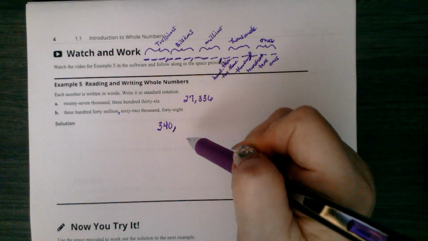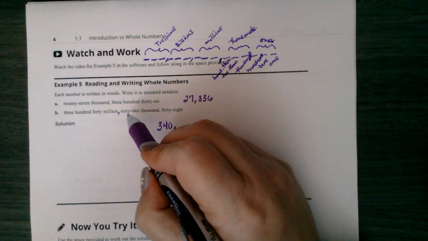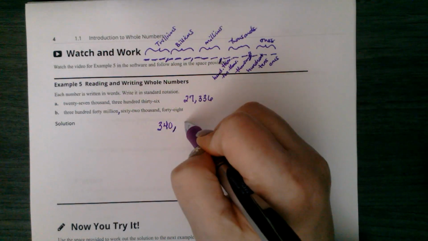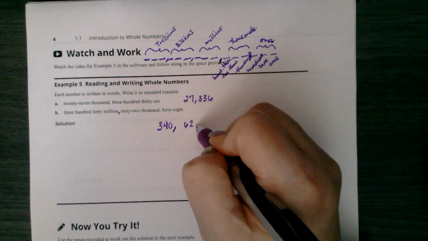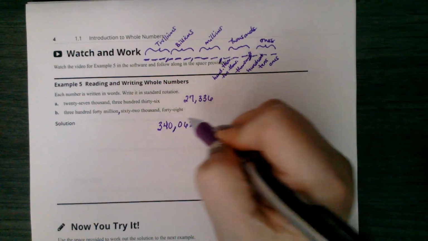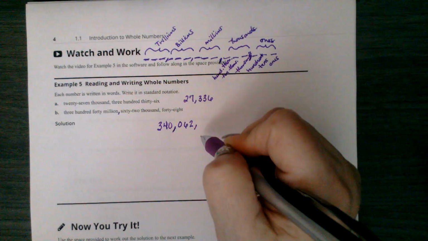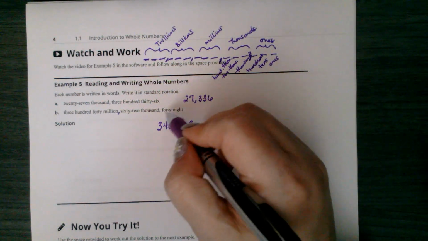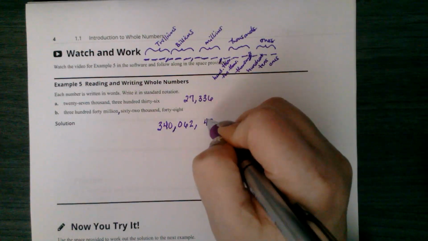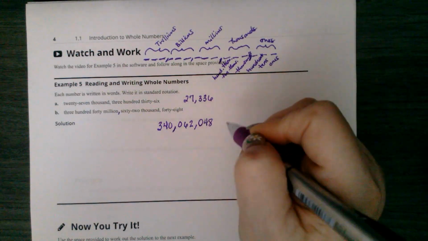That's why there's a comma there. 62,000. So the 62 goes there, comma, but there got to be 3 in there. So it must be a 0 in front of the 62 because I need 3. Then 48. Once more, I need a 0.